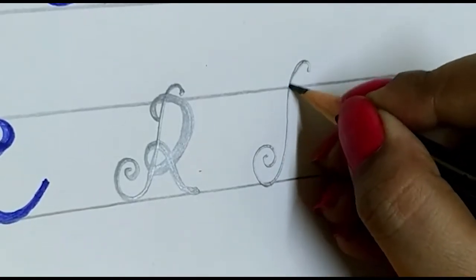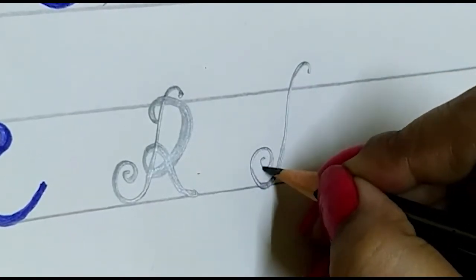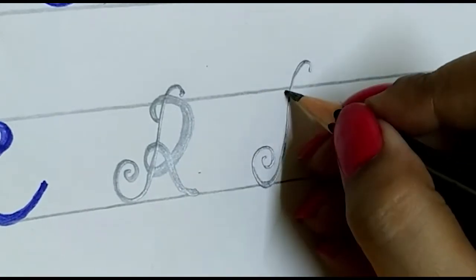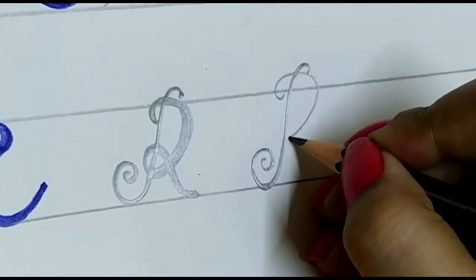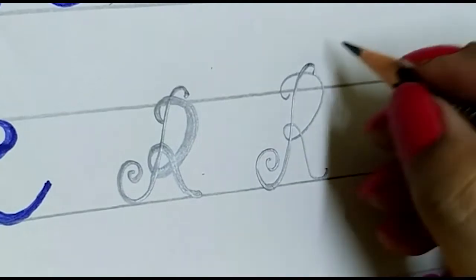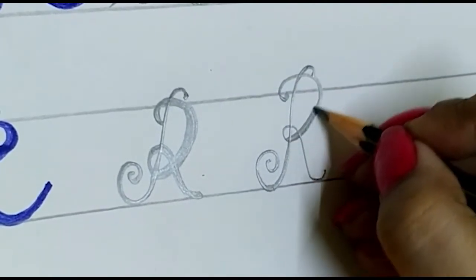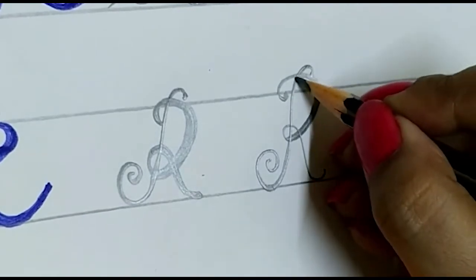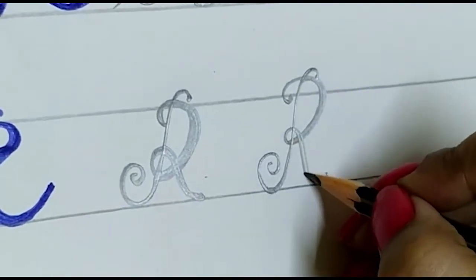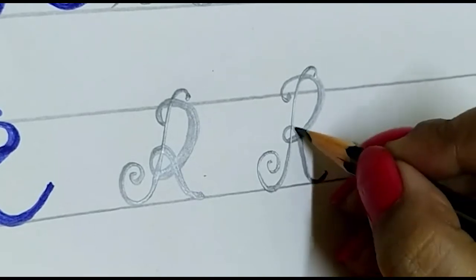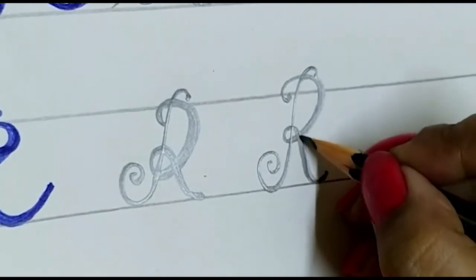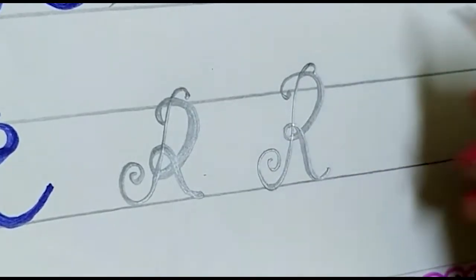And then we will make a loop like this and an R, right? So this is also called an R, okay? You can just add some darkness to the shadowed area, and your R is done, right?